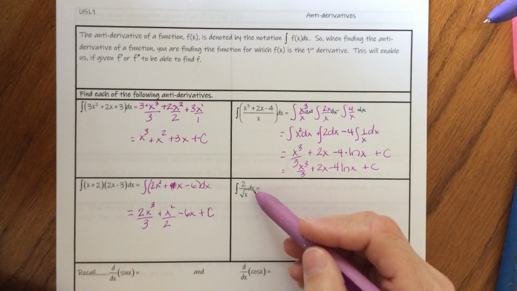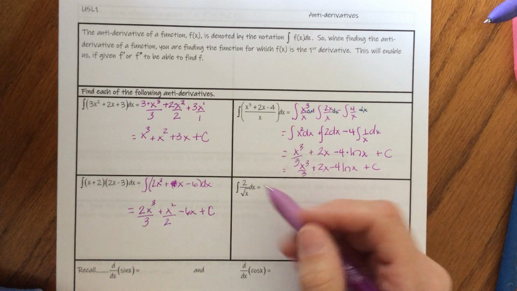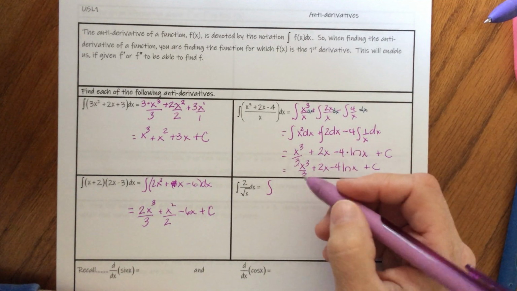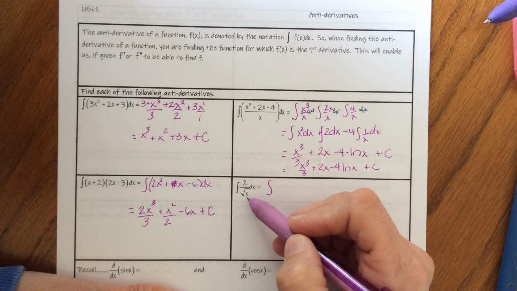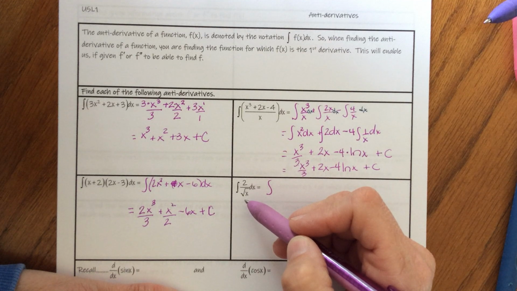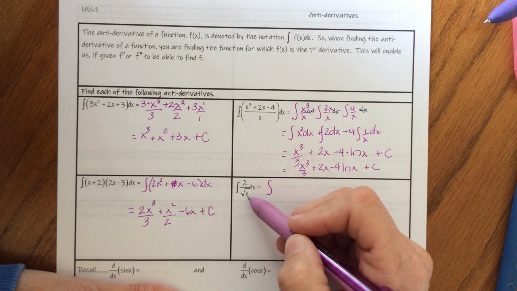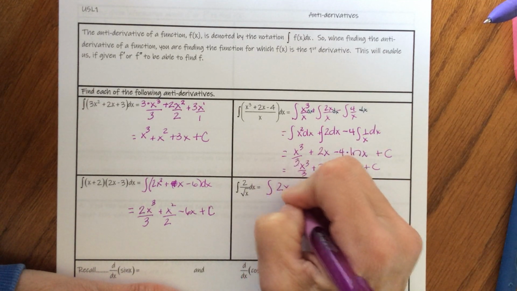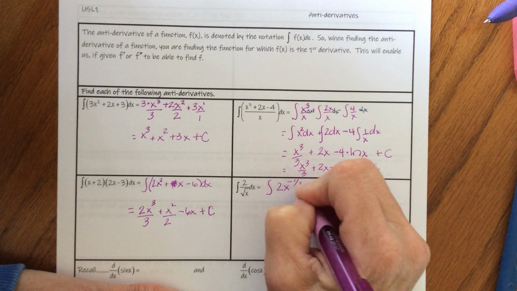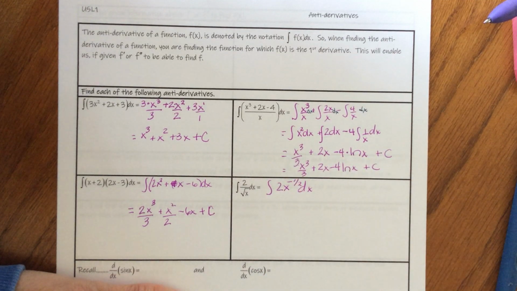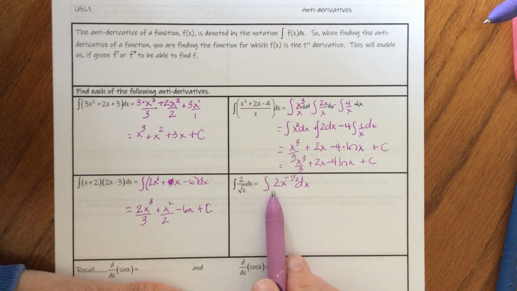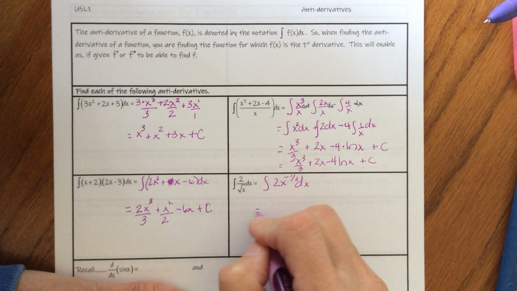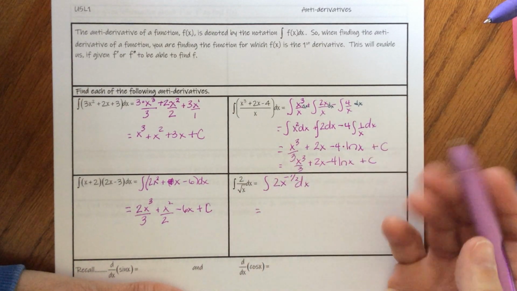All right, then for this next example, I would probably rewrite this where it's a little easier to work with. I would take the square root of x, which is x to the 1/2, and I would even bring it to the numerator. And so really what I'm looking at and working with is 2x to the negative 1/2 power dx. So now finding the antiderivative of this function is a little easier. We're going to reverse the power rule.